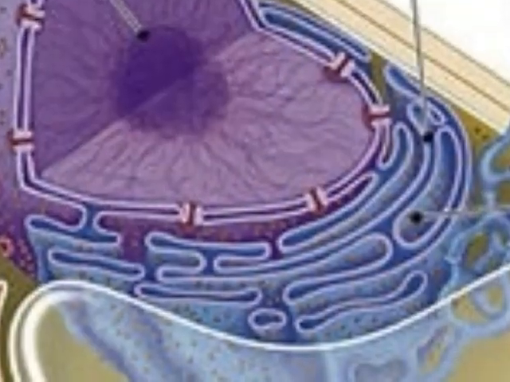Microtubules. Ribosomes, both bound and free. Smooth ER. And lastly, rough ER.